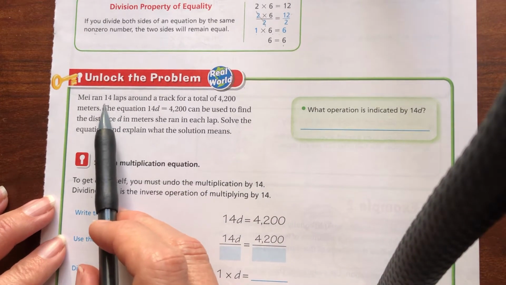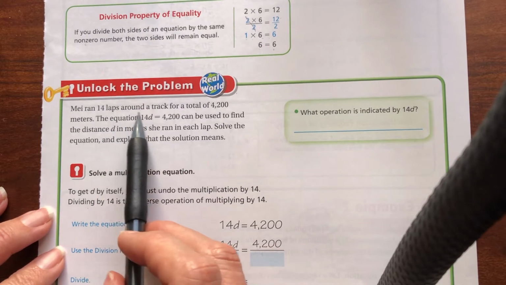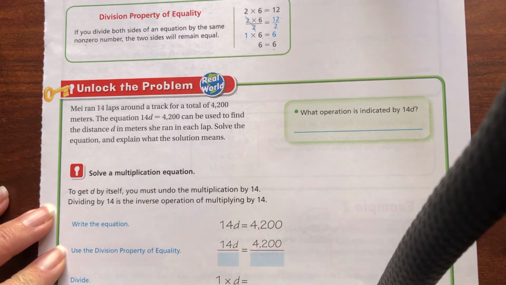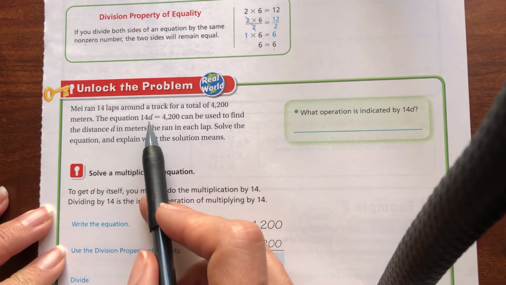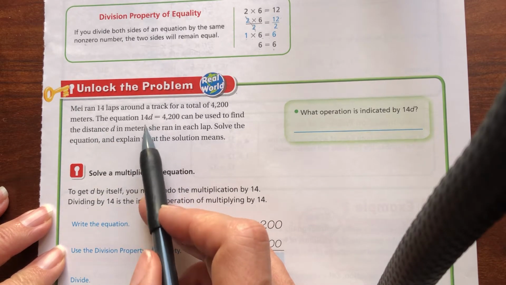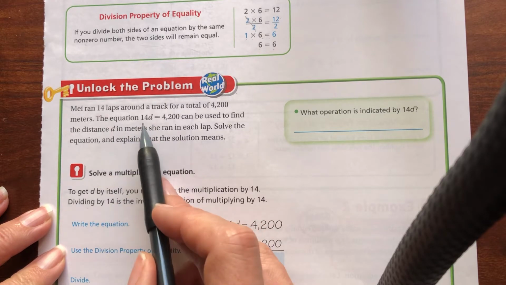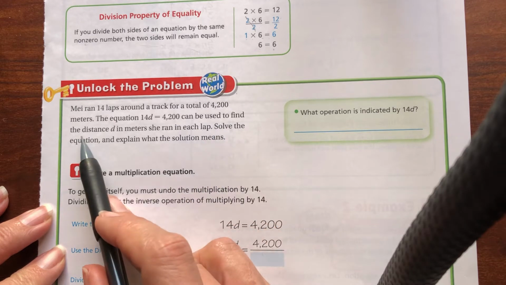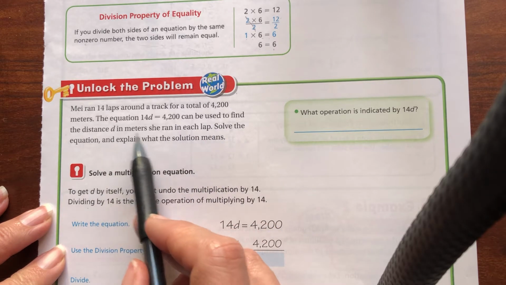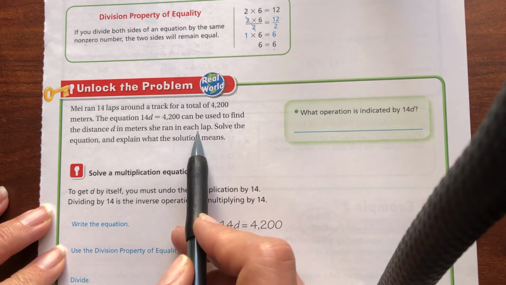Mai ran 14 laps around a track for a total of 4,200 meters. The equation 14d, for the distance in meters, 14 laps, equals 4,200 can be used to find the distance d in meters she ran each lap.